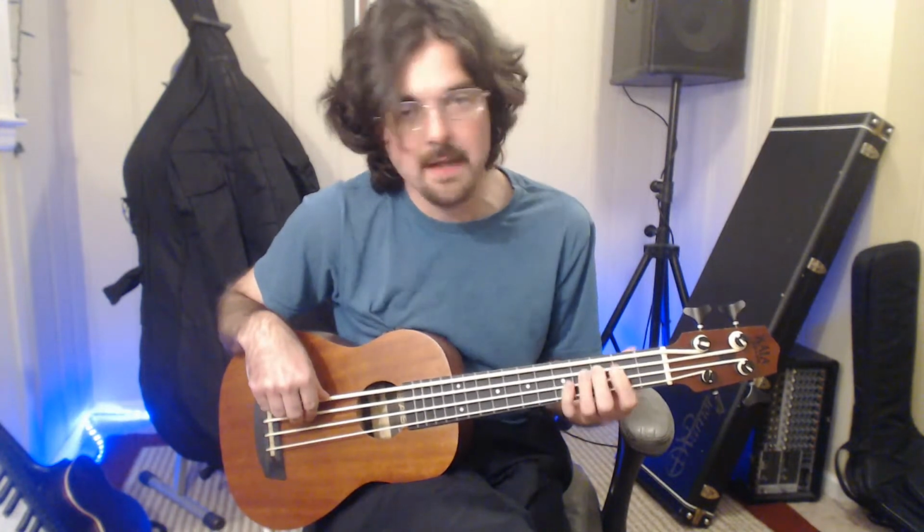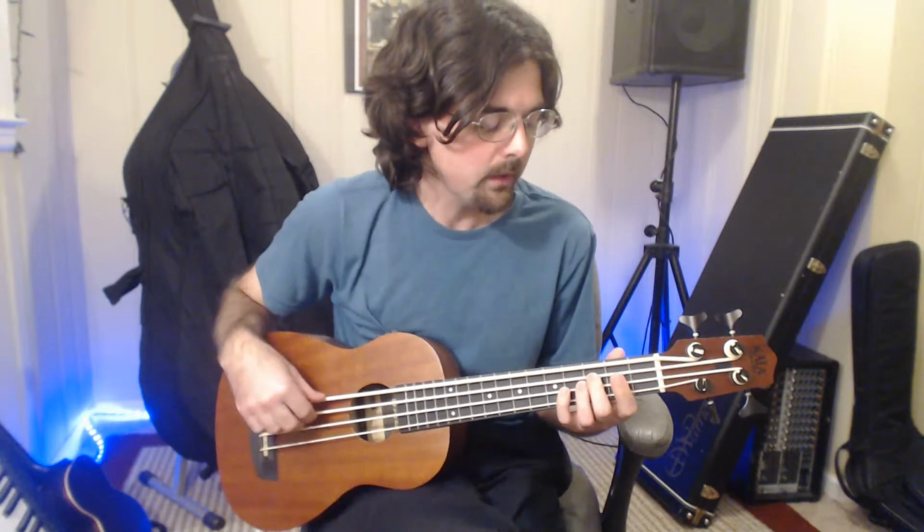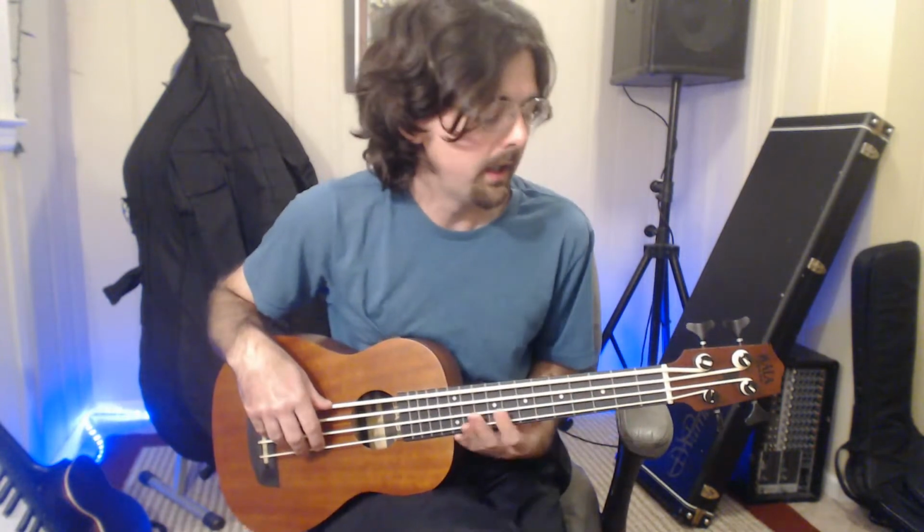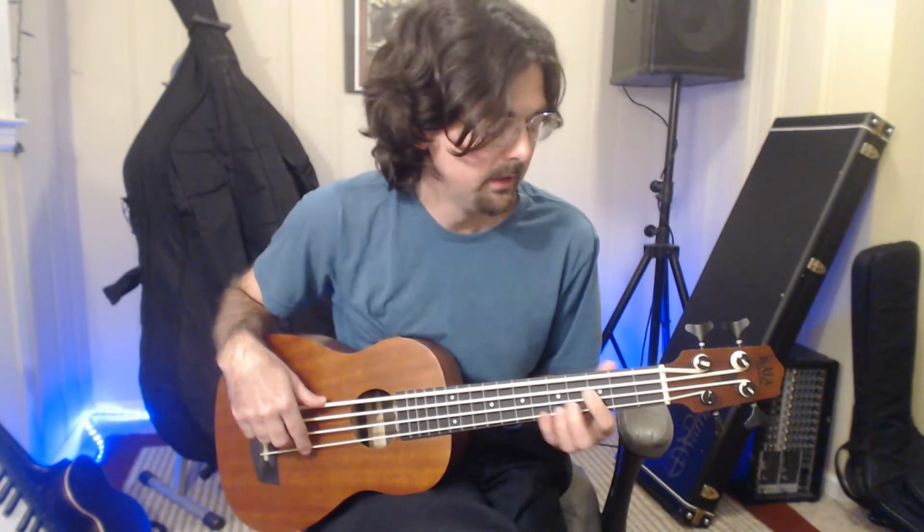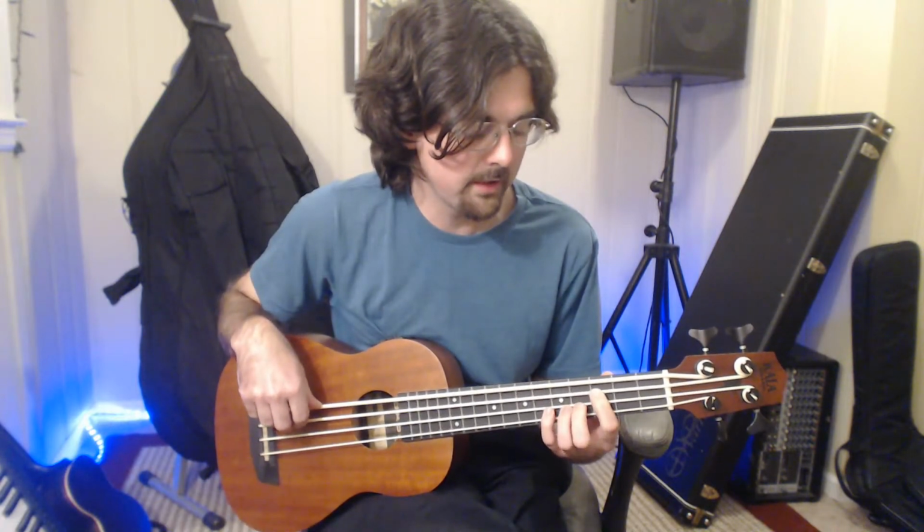Then Lydian is a major scale with a raised 4th note. Okay. Mixolydian is a major scale with a flat 7th. So I'm accenting the note that's different about them. Then Aeolian's just our minor scale. Okay. Then Locrian is our minor scale with a flatted 2nd and a flatted 5th.